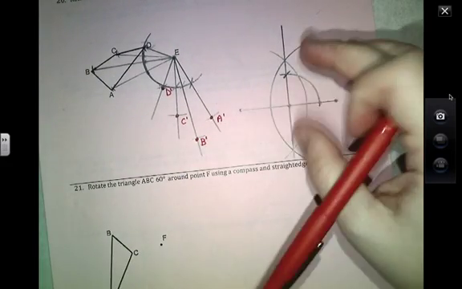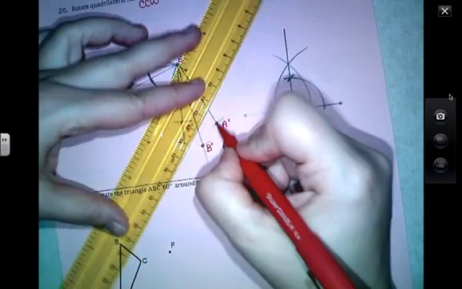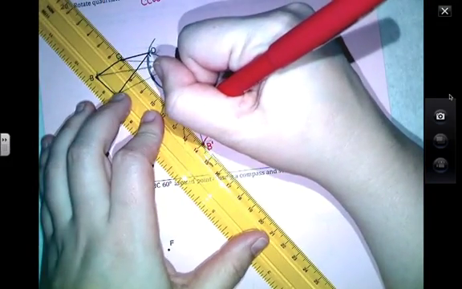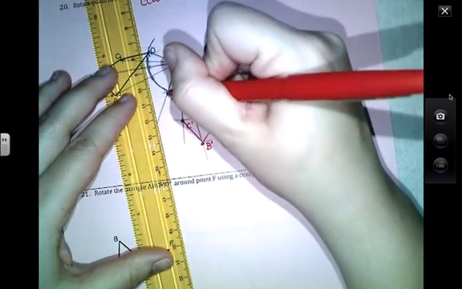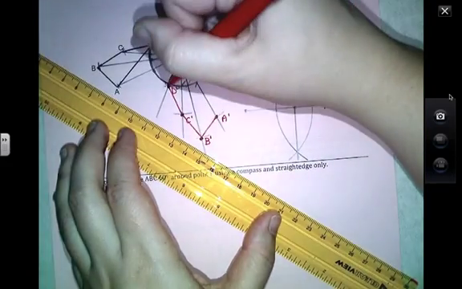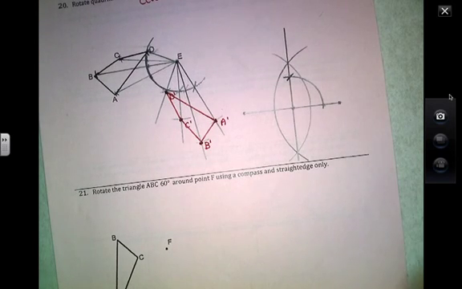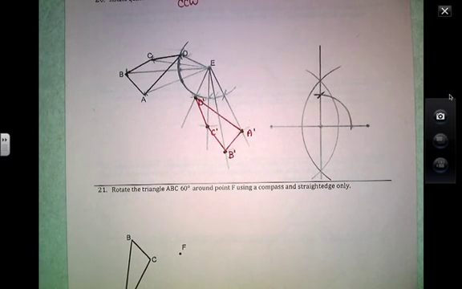And now your moment of truth, connect the points in order. So you're going to connect A prime to B prime, B prime to C prime, C prime to D prime, and D prime to A prime. And it looks like a rotated figure, and so you have rotated this figure 90 degrees about point E.